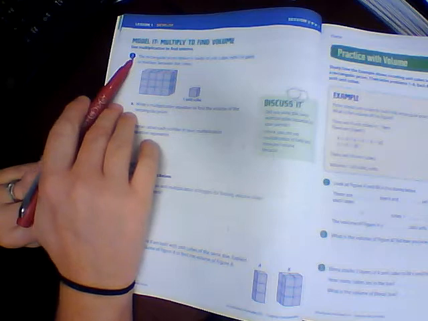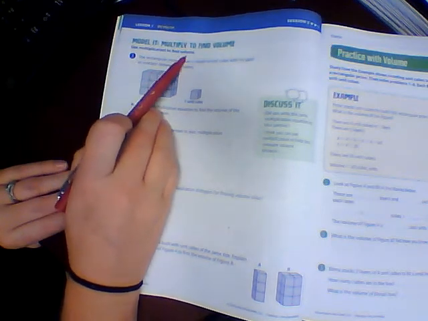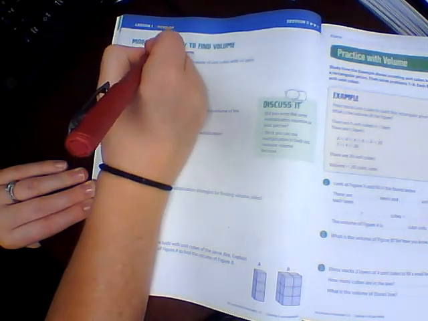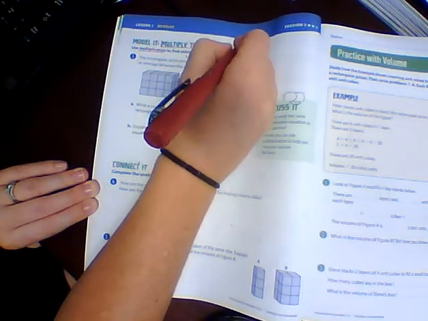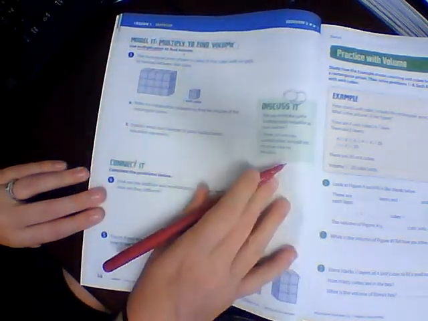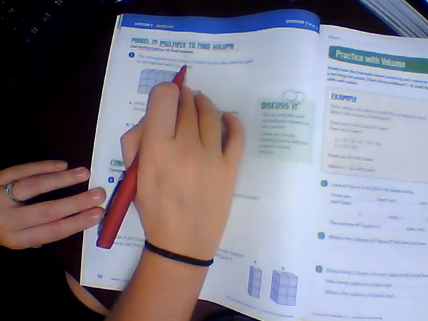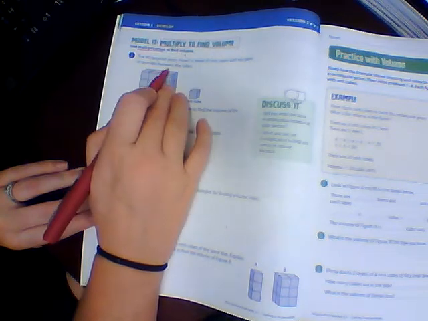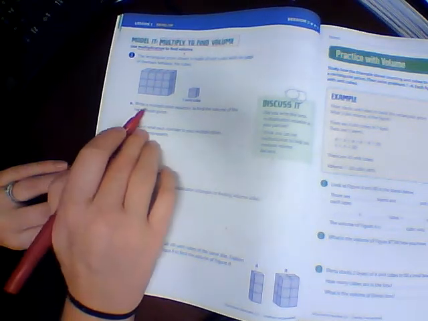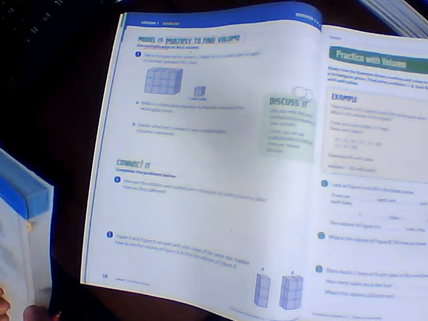Number 3. So here we're going to use multiplication to find the volume. Before we were using addition, now we are multiplying to find the volume. Okay, let's see here. The rectangular prism shown is made of unit cubes with no gaps or overlaps between the cubes. Write a multiplication equation to find the volume of the rectangular prism. Okay, so we have to write a multiplication equation.